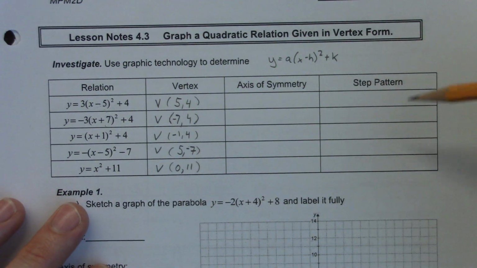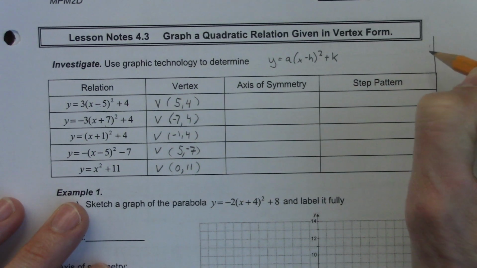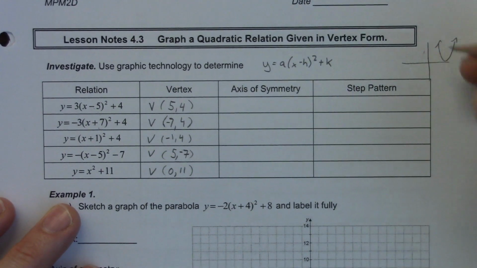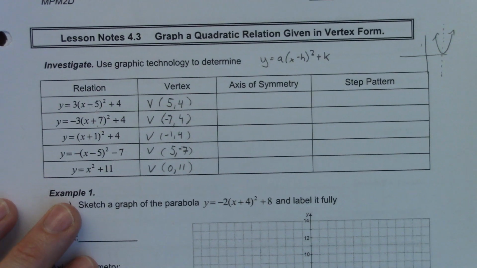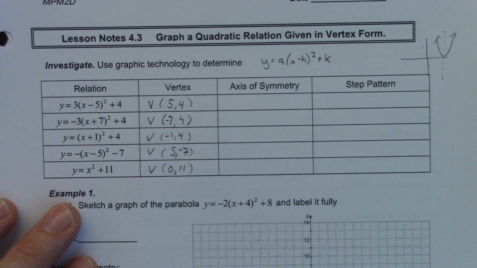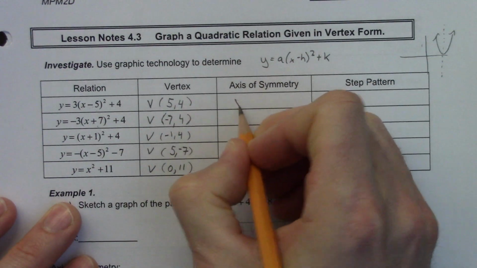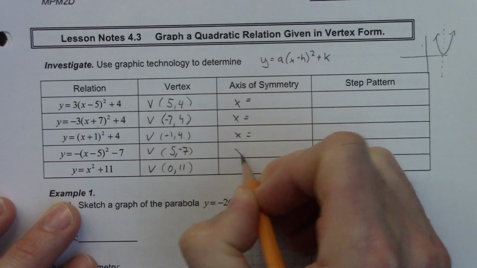Axis of symmetry. Who can tell us what it is? Douglas: It's the line through the vertex. Yes, it's the line through the vertex. So if this is our parabola, it's this line that goes through here. It's actually the x value of the vertex, right? We know it's going to be an x value because it's a vertical line, so they're all going to start off with x equals. All of the axes of symmetry are x equals.